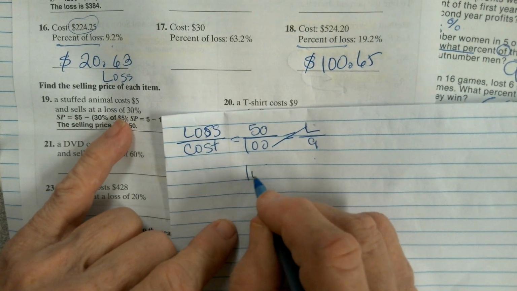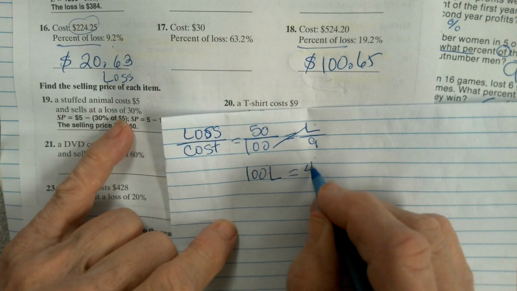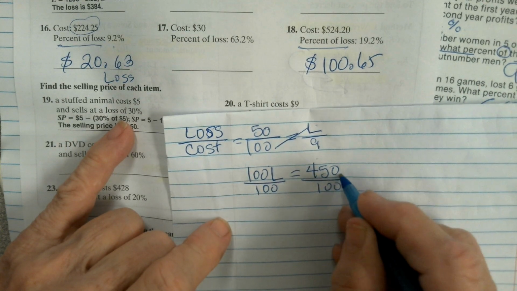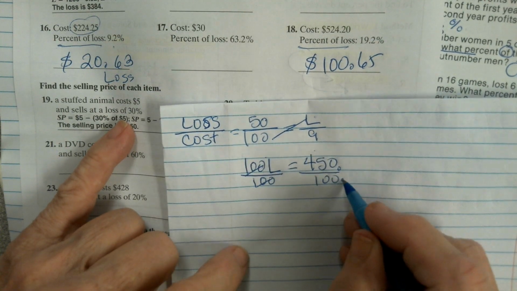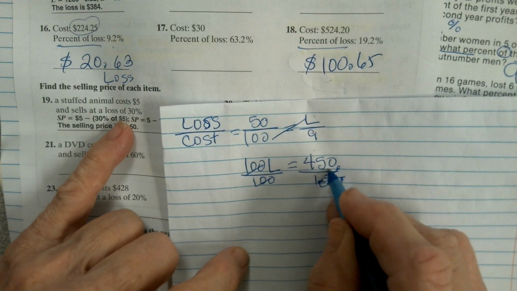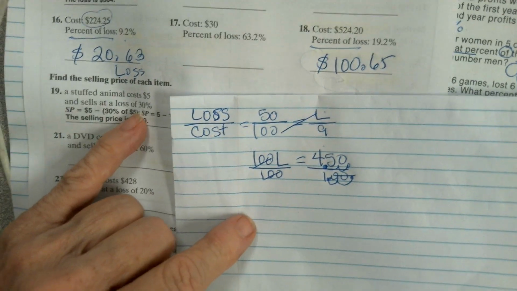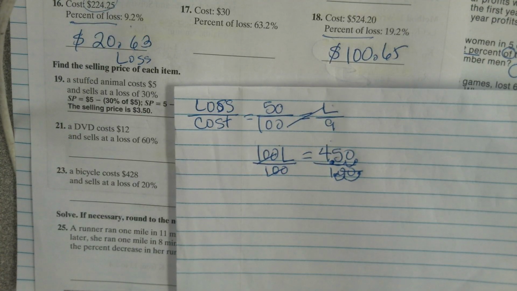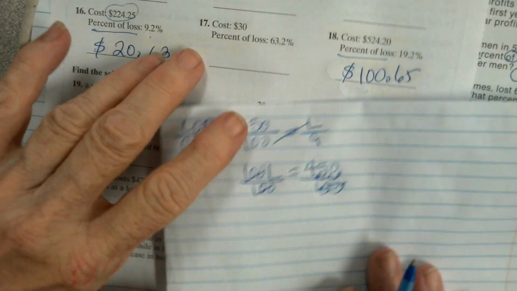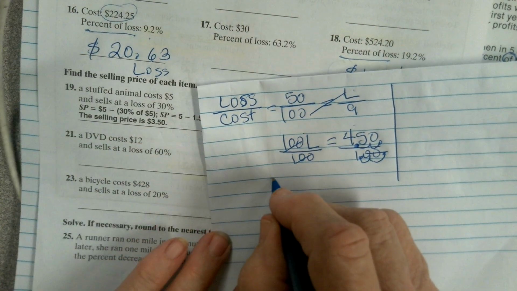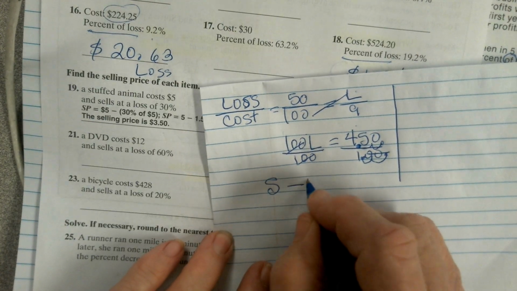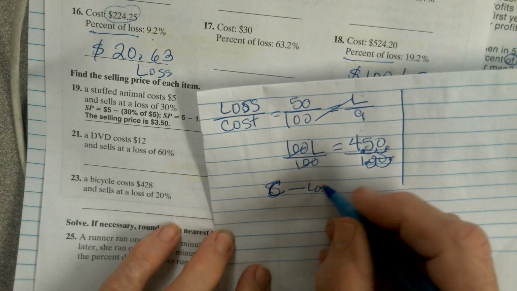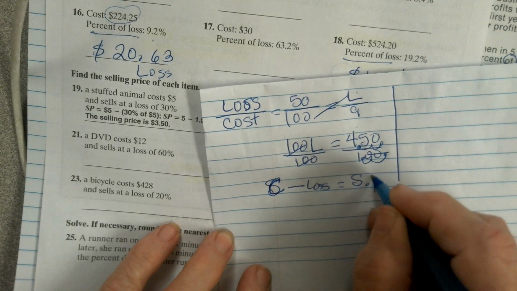But if you still need to do it, it's going to be 100 L is equal to 450, divided by 100. Put a decimal and move it 1, 2. And so this is our loss. Is that our selling price? No, that's our loss. To find your selling price, you take the original cost minus the loss, and that will give you your selling price.